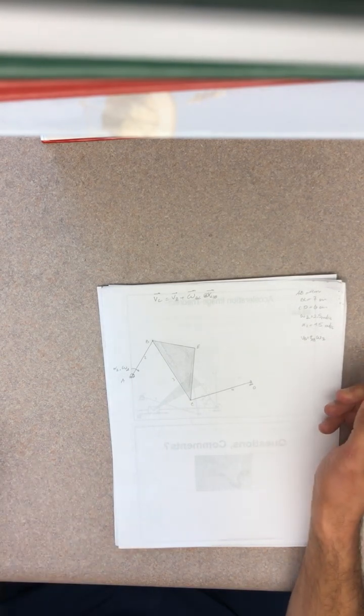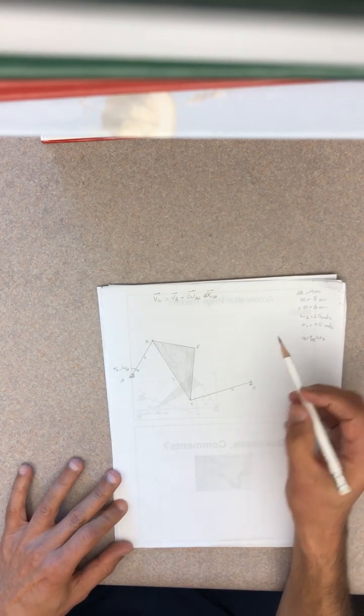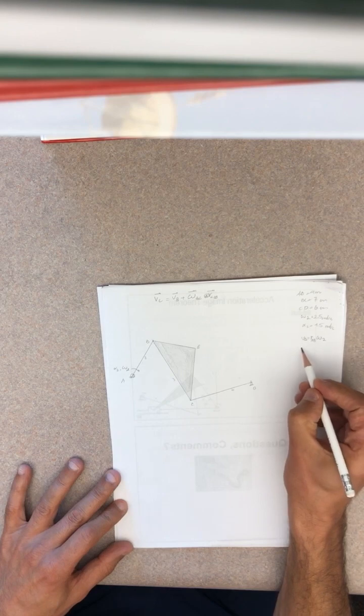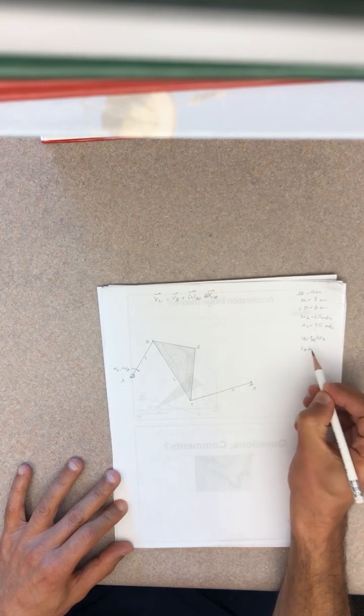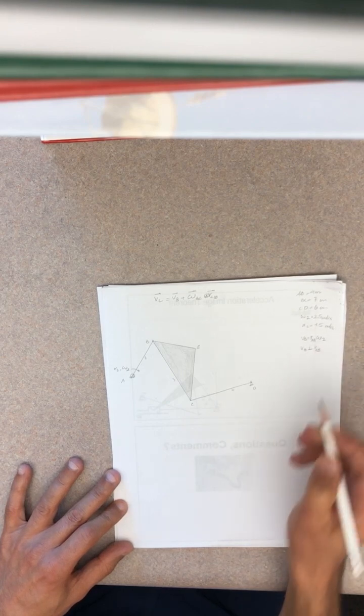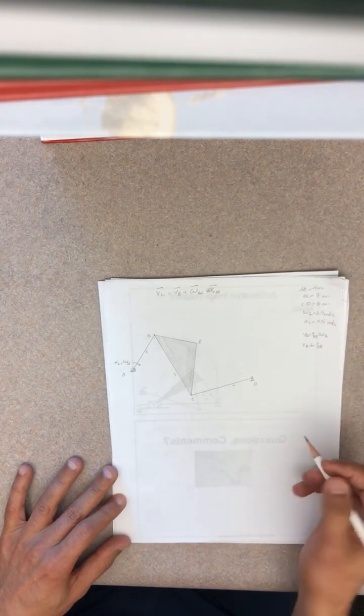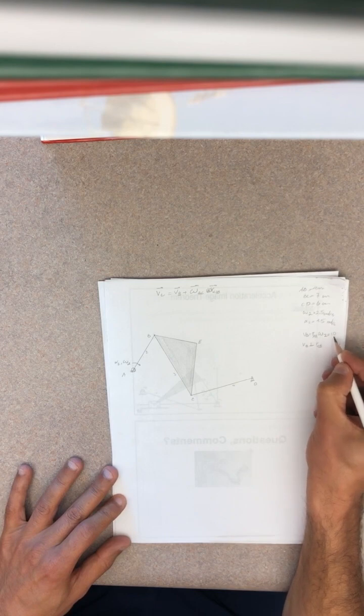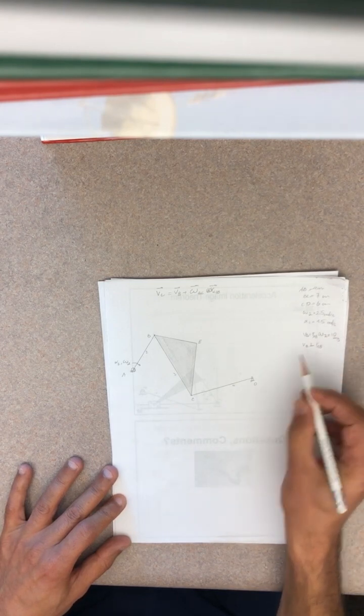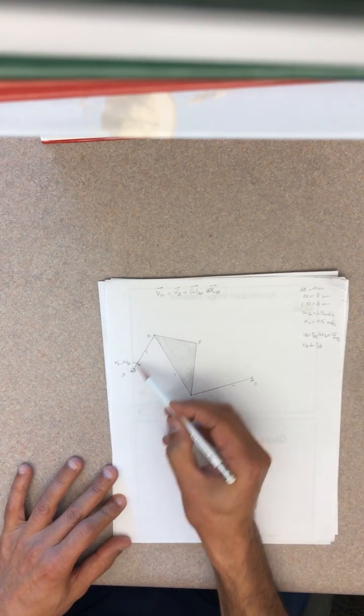You calculate the numbers for me. We know that VB is also perpendicular to RAB. Is RAB 4? Yes, so that makes 10 centimeters per second. And VB is perpendicular to RAB.